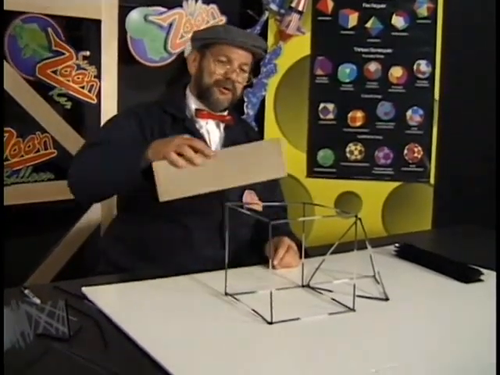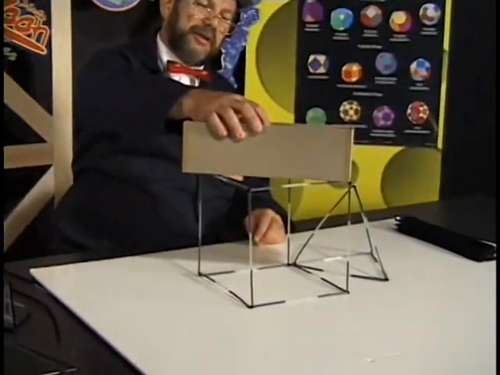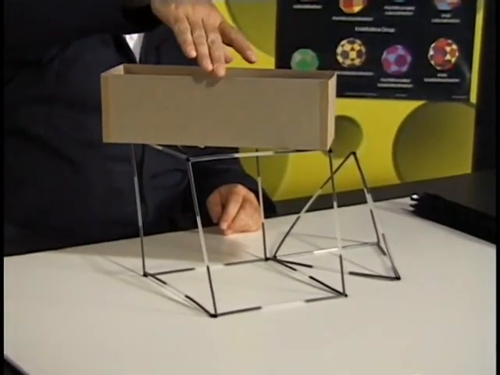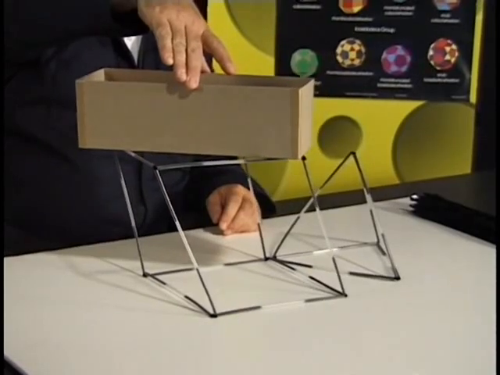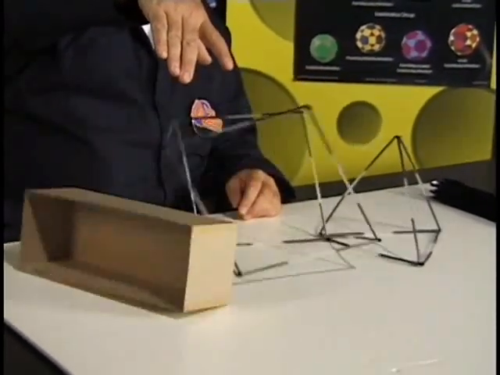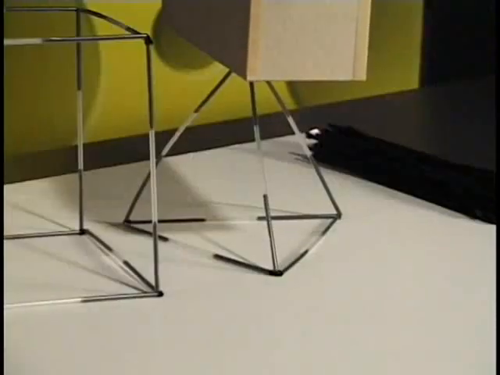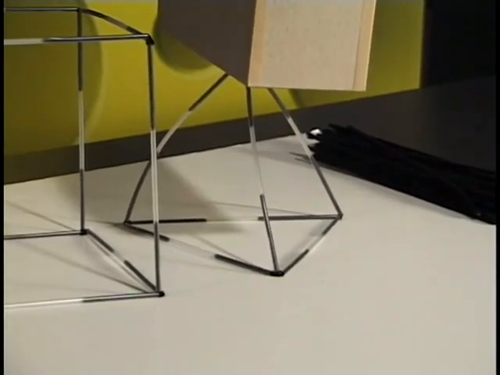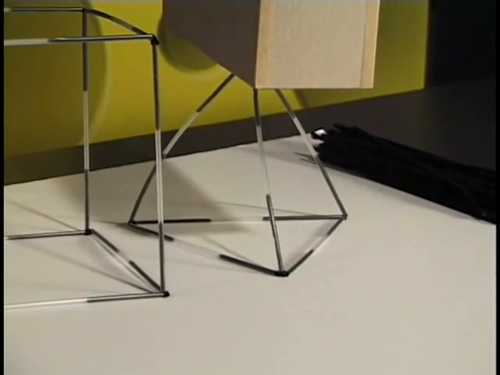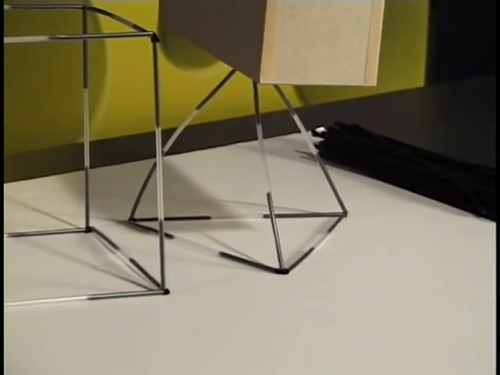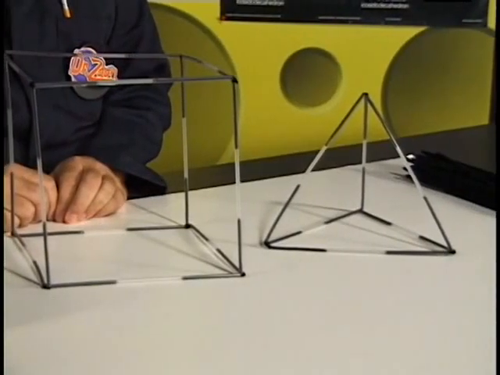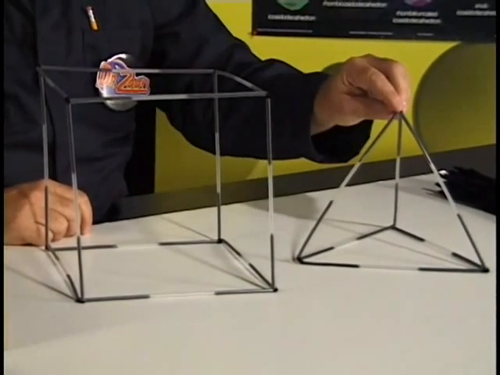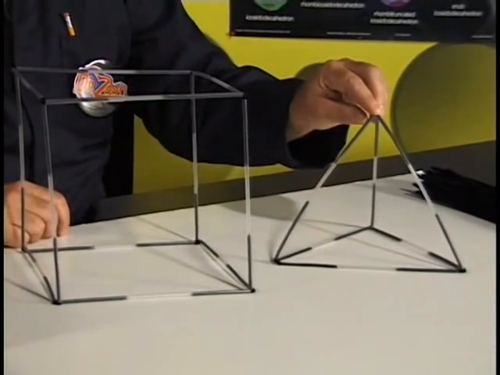Let's see what the difference between the hexahedron and the tetrahedron structures are. If we place a load on top of the hexahedron and push down on it, it tends to just go kabunk. If we place a load on the tetrahedron, we can see that it flexes, but it doesn't lose its general structure. If you ever noticed in building construction, many of the shapes that are used are triangles.